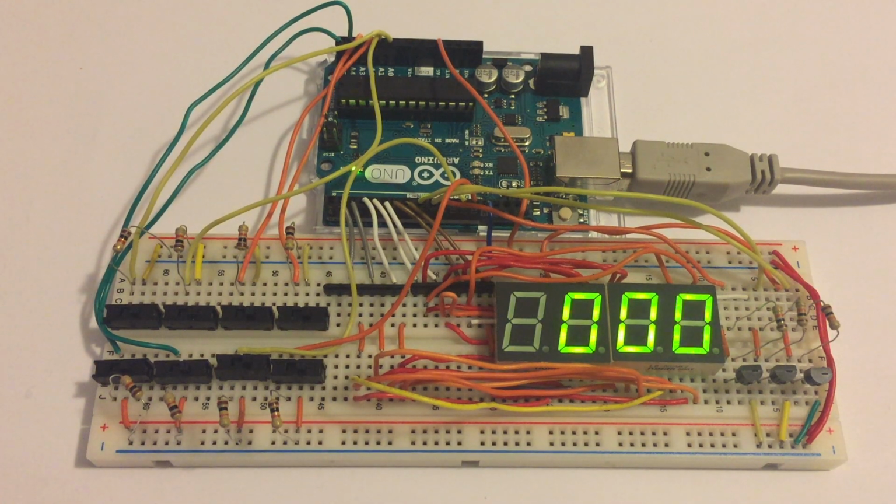Hello, my name is Fiset-Algarvio, and this is Project POV Dual 7-Segment Display Application.